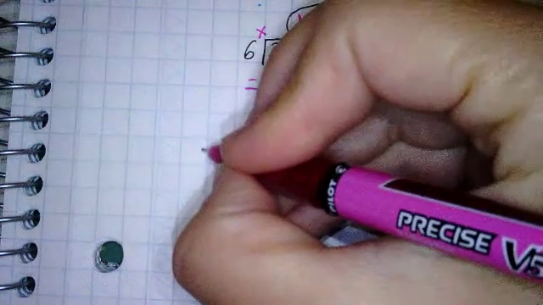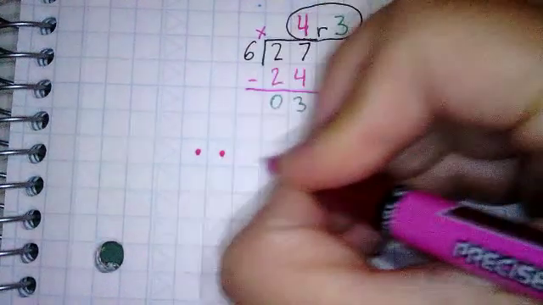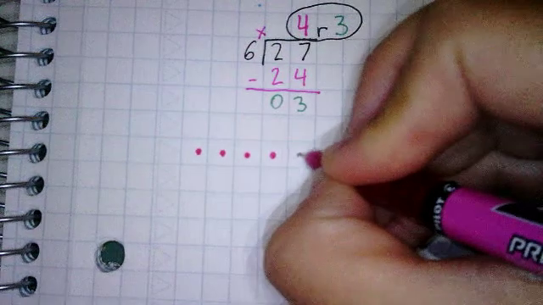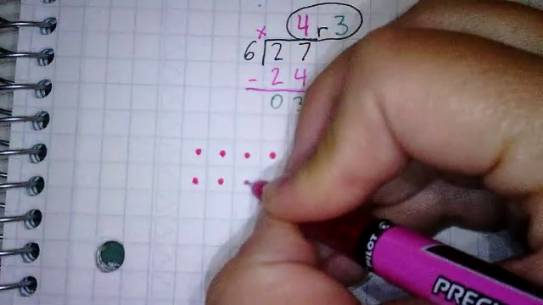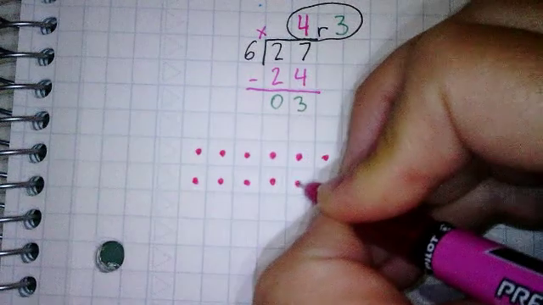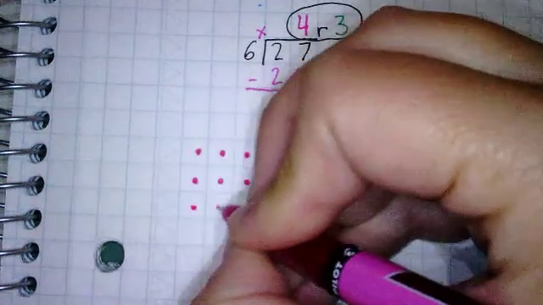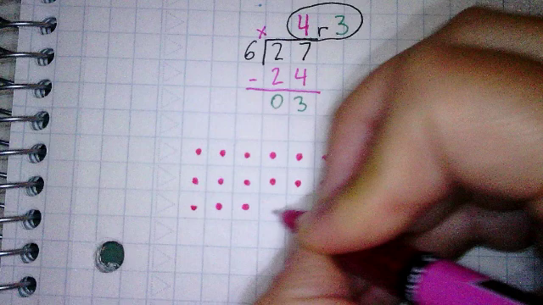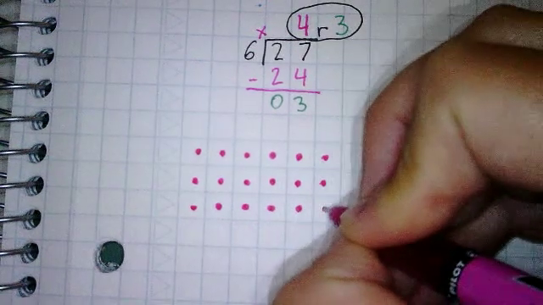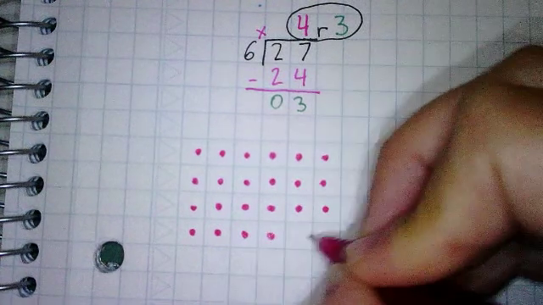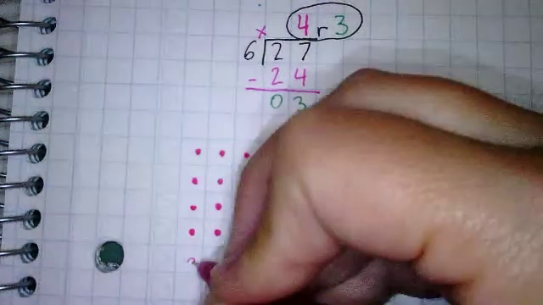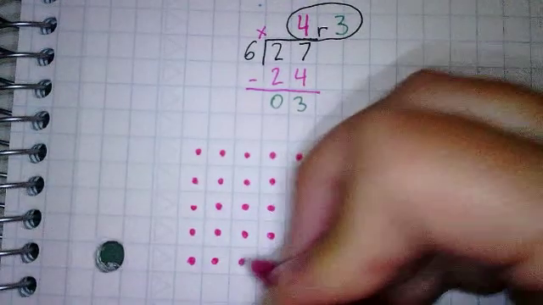So I'm going to start here, and I'm going to go 1, 2, 3, 4, 5, 6, 7, 8, 9, 10, 11, 12, 13, 14, 15, 16, 17, 18, 19, 20, 21, 22, 23, 24, 25, 26, 27.